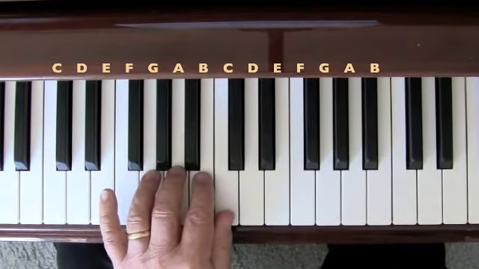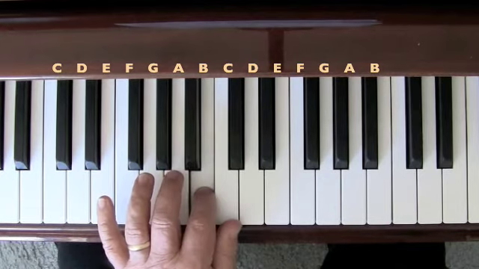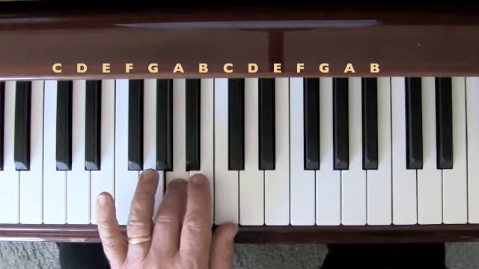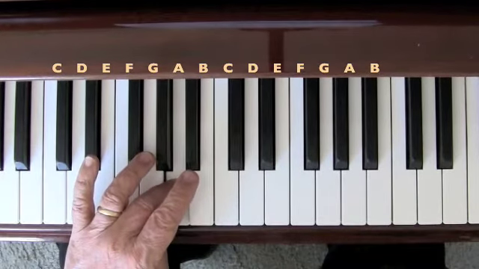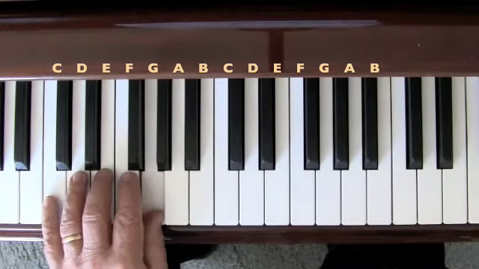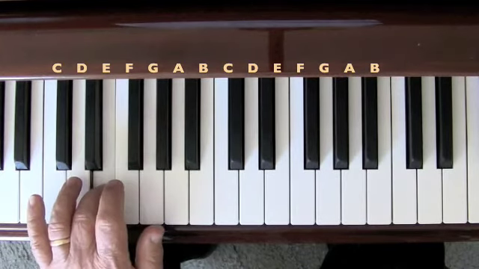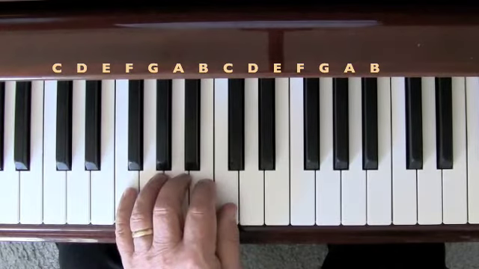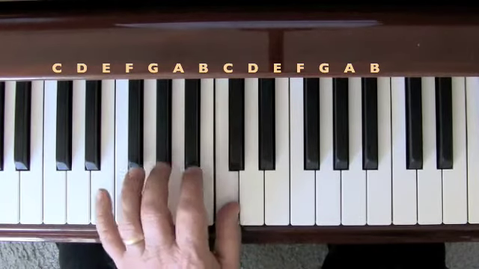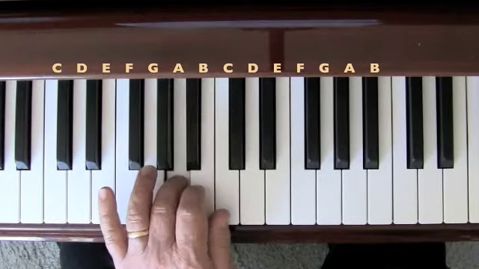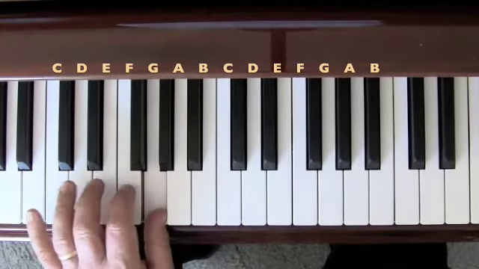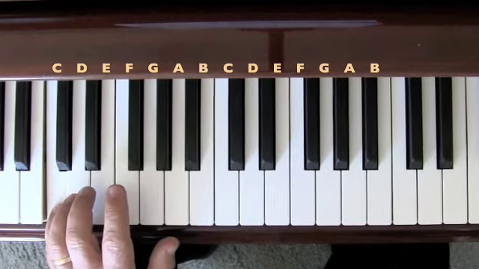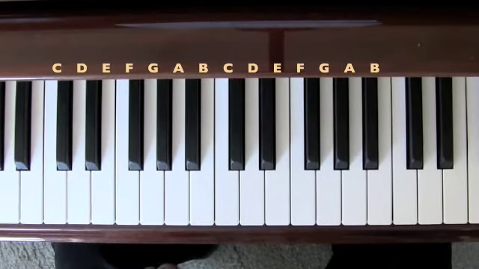Let's go down. Now at this point you're tempted to put your fourth finger down, but don't. Put your thumb underneath, and that will leave enough fingers for the rest. Let's do that one more time. Start on your thumb, middle C, thumb under. Okay, so that's the C major scale.